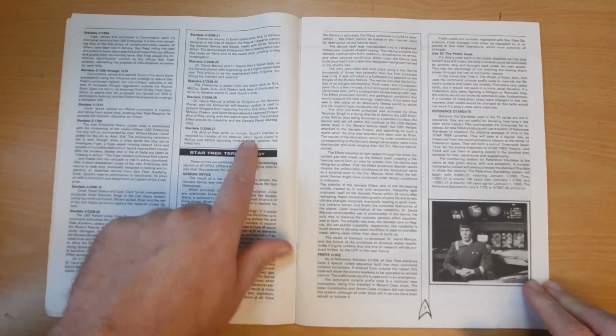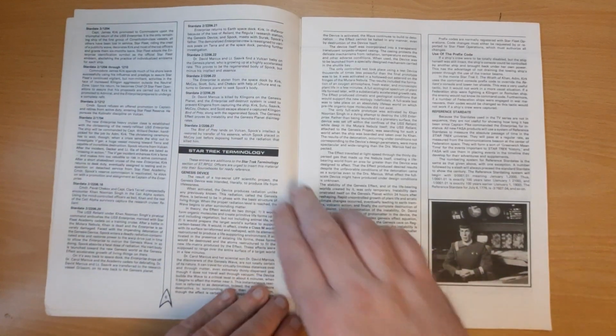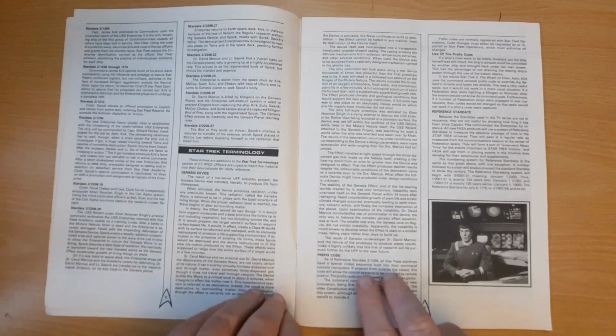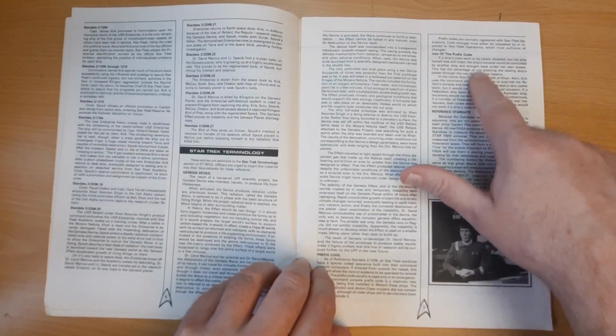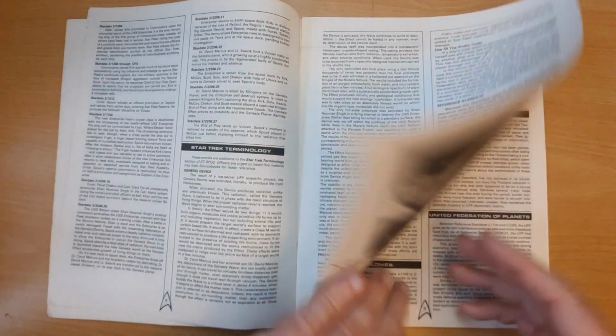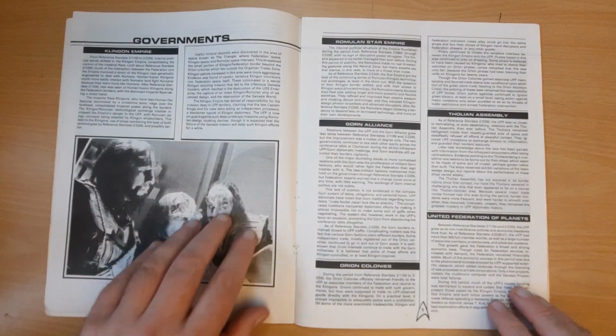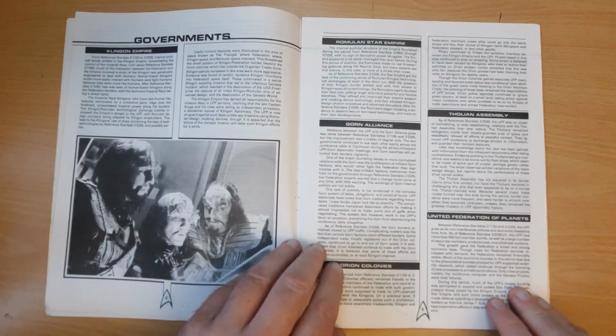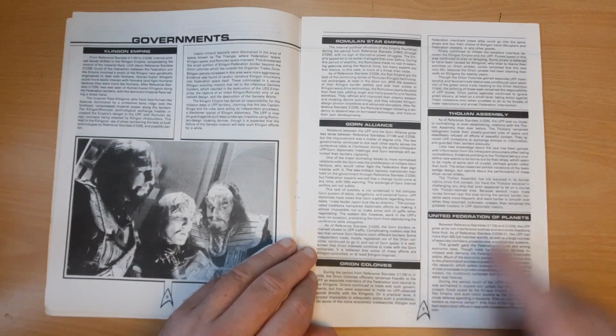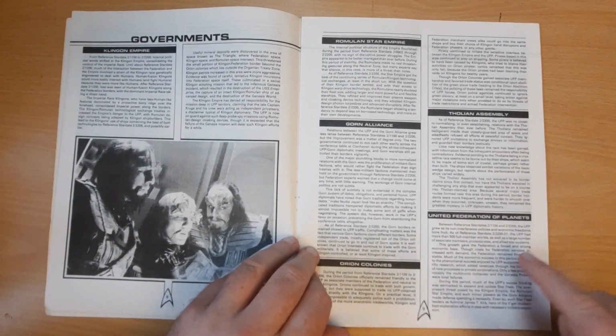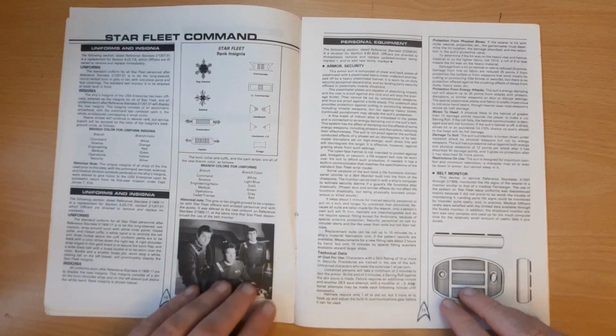The Bird of Prey lands on Vulcan. And we've got Star Trek terminology, so the Genesis device, prefix codes, how to use them in the game, reference star dates. Then we've got the updates on the governments, the Klingons, the Romulan Star Empire, the Gorn Alliance, the Orion Colonies, the Tholian Assembly, and the United Federation of Planets.